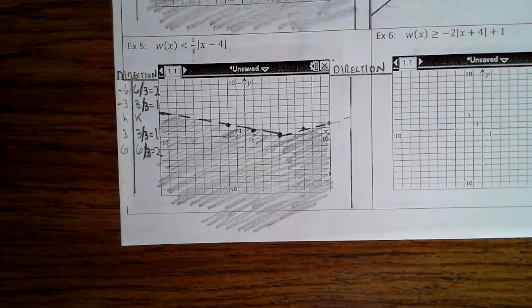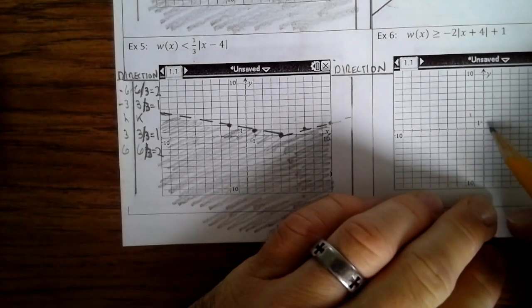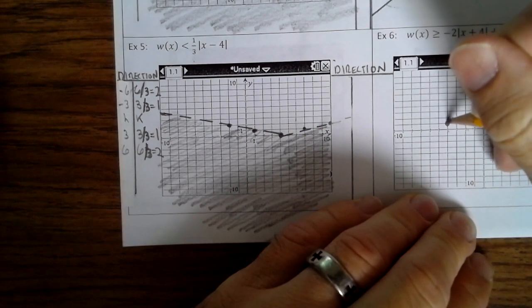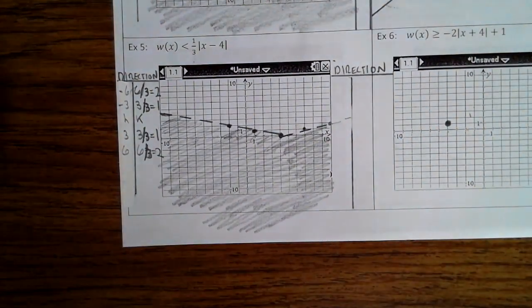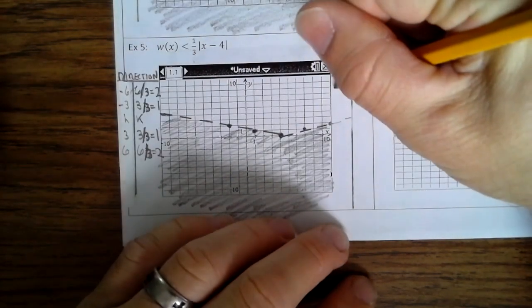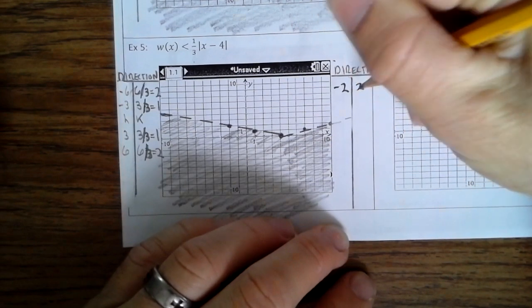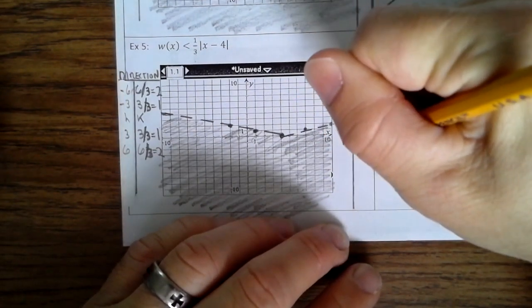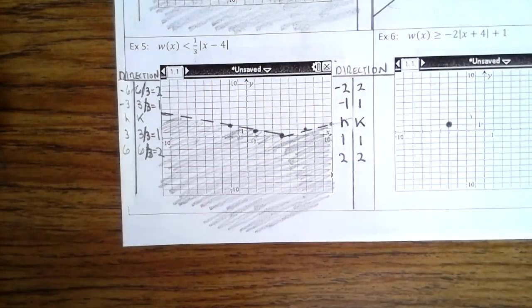All right, now example 6, we need to move the vertex. So we go left 1, 2, 3, 4, up 1. Okay, that's a new vertex. Now we're going to graph by direction, okay? So our directions are -2, 2, -1, 1, H, K, 1, 1, 2, 2.